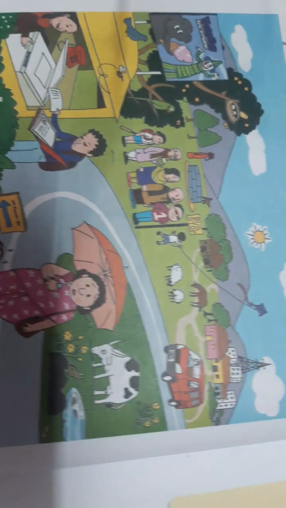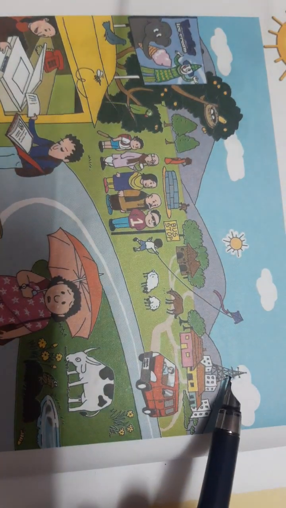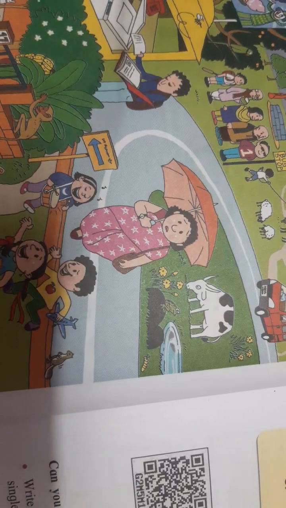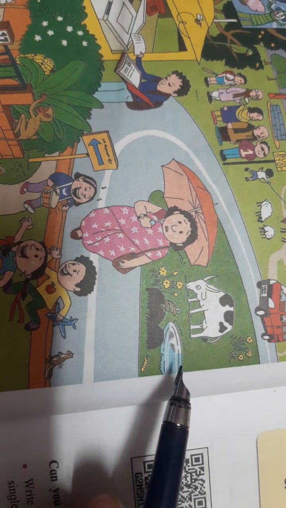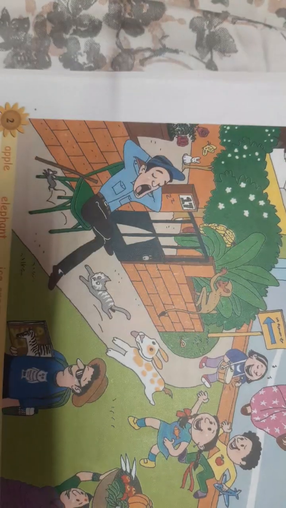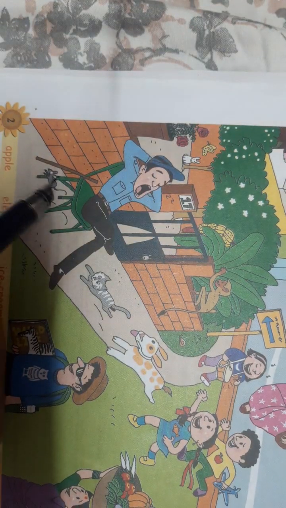Once again I'll repeat. Number one, what is this here called? Number two, what is this water filled inside a hole called? And number three, what is the stick that is used by a watchman called?